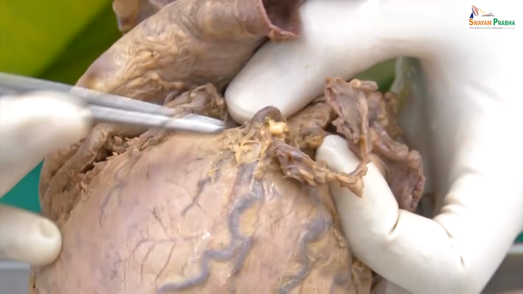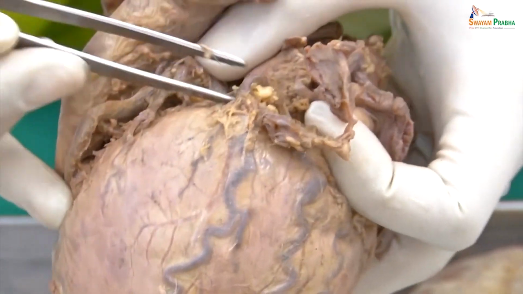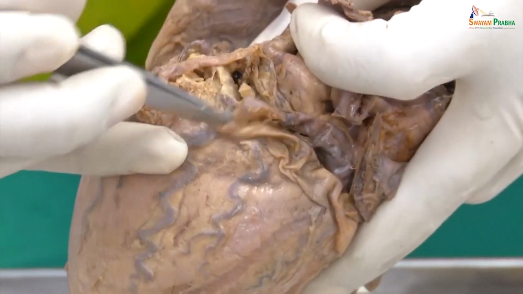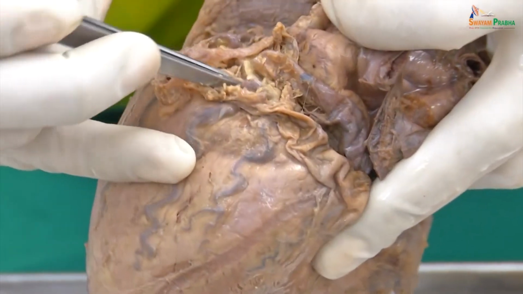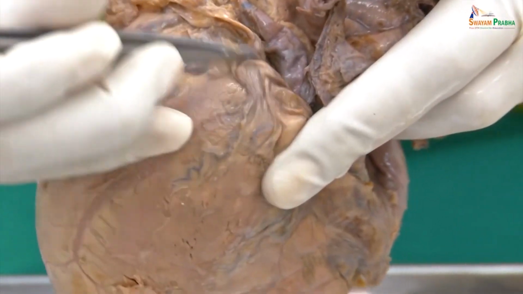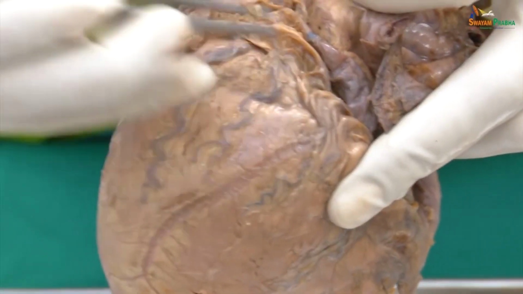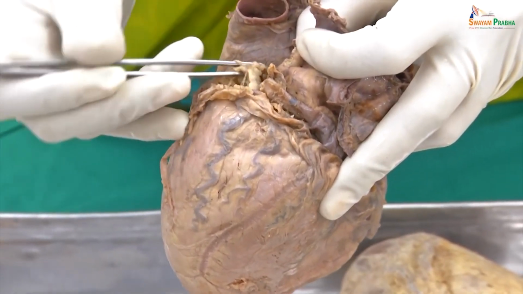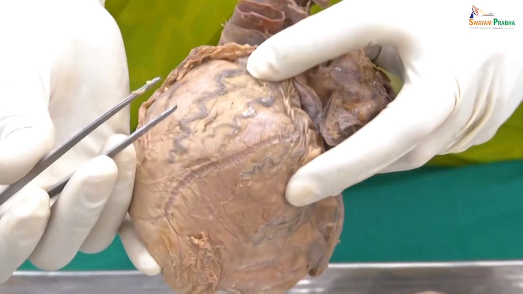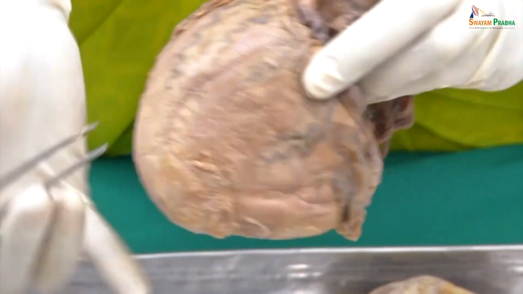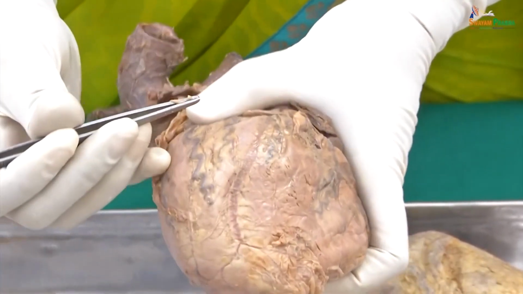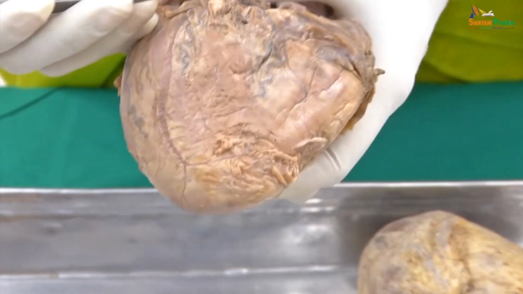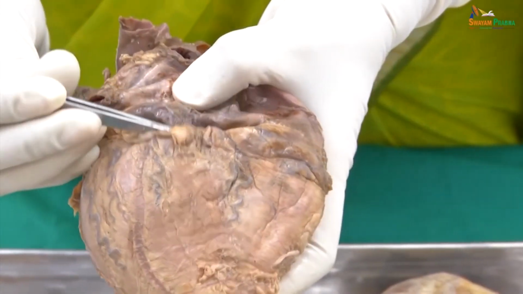This is the left marginal artery or the obtuse marginal artery coming from the circumflex branch which descends down on the surface. Beyond this, it is going to go posteriorly and end near the left side of the crux by anastomosing with the right coronary which is coming from the right side. So, the left side of the crux is the junction between the circumflex artery and the right coronary. You can see a branch which is coming here, that is the posterior interventricular artery given off by the right coronary artery.